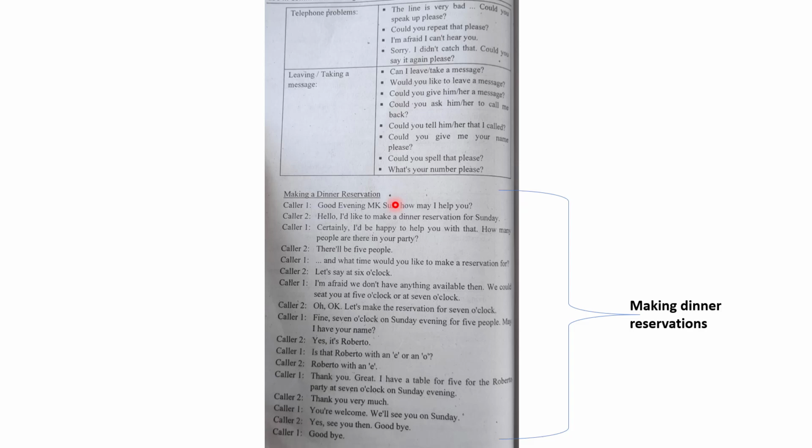Caller 1 says, good evening, I'm Kesuki, how may I help you? So they are the person from the hotel itself. Caller 2 says, hello, I'd like to make a dinner reservation for Sunday. Caller 1, certainly, I'd be happy to help you with that. How many people are there in your party? Caller 2 says, there will be 5 people. 1 says, and what time would you like to make the reservation for? Caller 2, let's say 6 o'clock. 1, I'm afraid we don't have anything available then. We could seat you at 5 o'clock or at 7 o'clock. 2, oh, okay. Let's make the reservation for 7 o'clock. 1 says, fine, 7 o'clock on Sunday evening for 5 people.